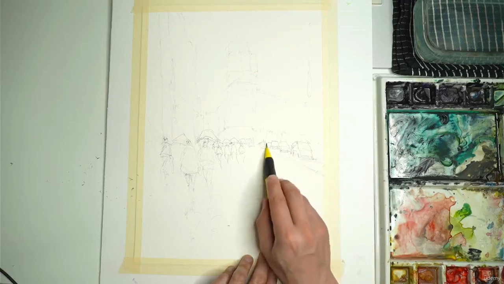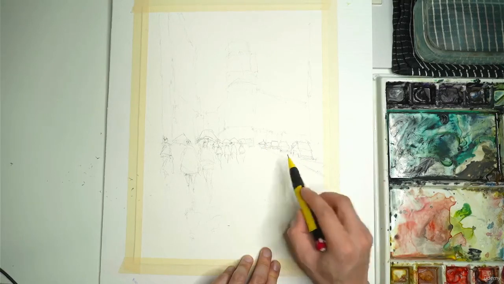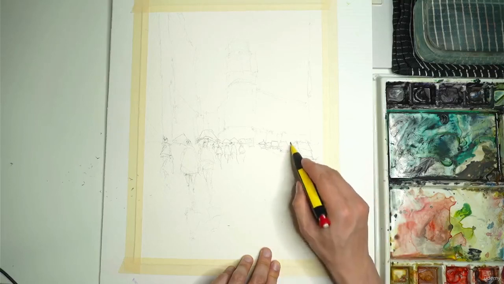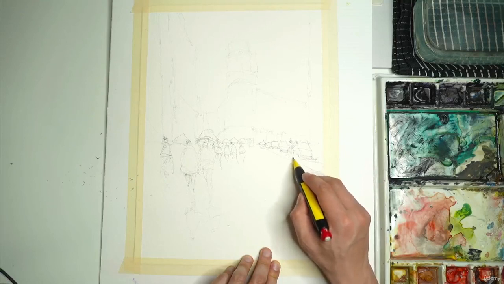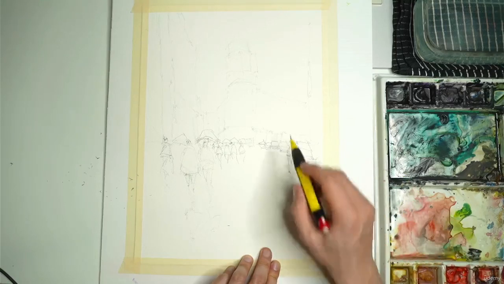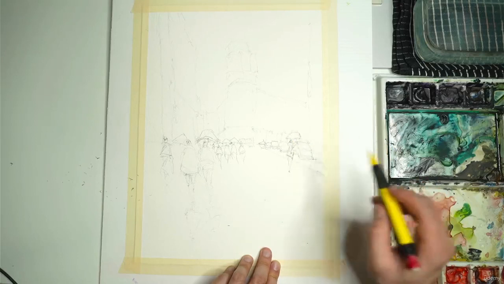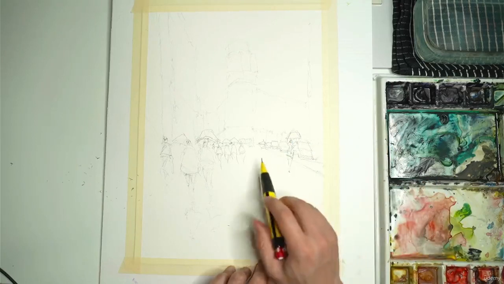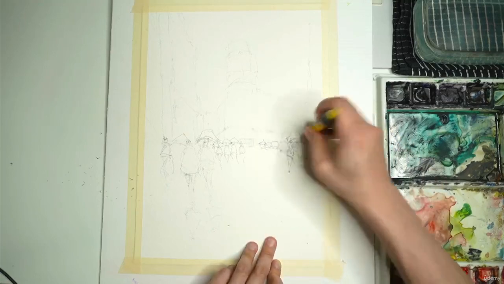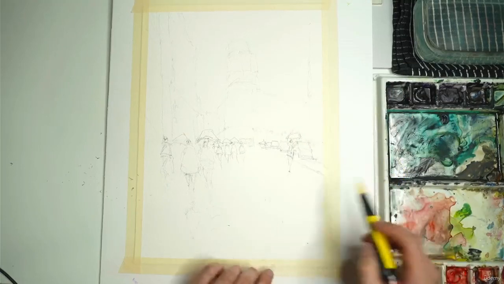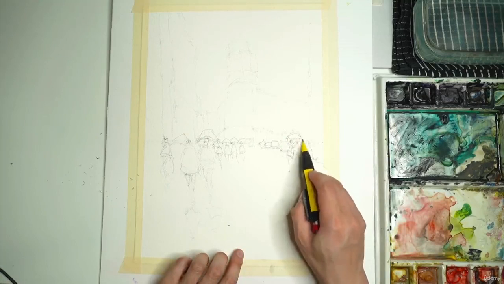And more umbrellas and perhaps figures. Might get another figure in here, just in the foreground, or coming near to the foreground anyway, and an umbrella like that over the top. Just simplify that umbrella a little bit, like that.